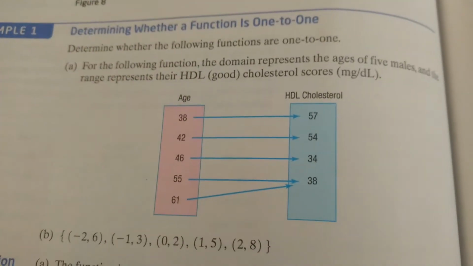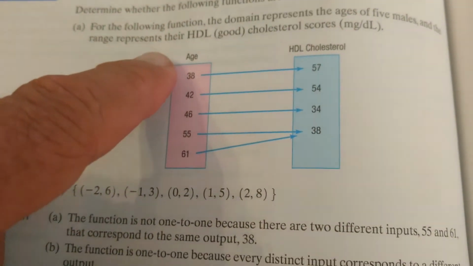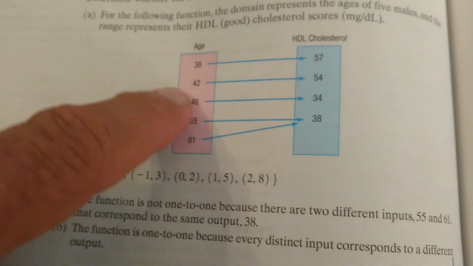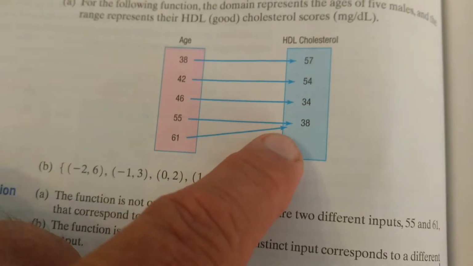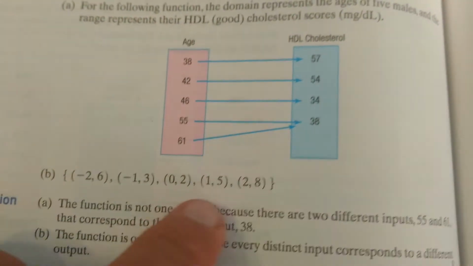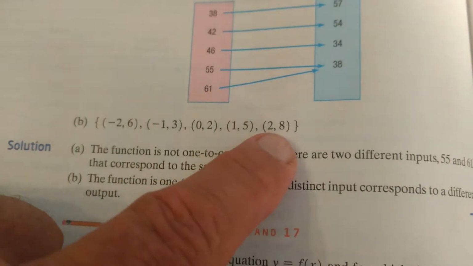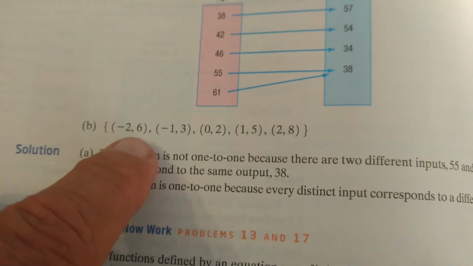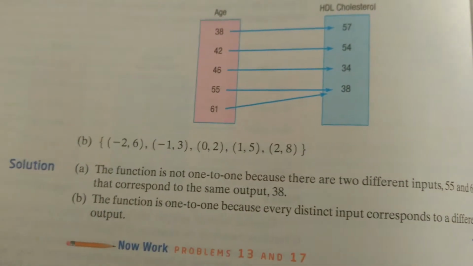Just like this example problem here. If you look at this one here, we can see that it is a function because all the x's are only used once, but it's not one-to-one because this x and this x have the same y. We come down here, we look at our x's, they're all different, so it is a function. We look at our y's, they're all different, so it is one-to-one.